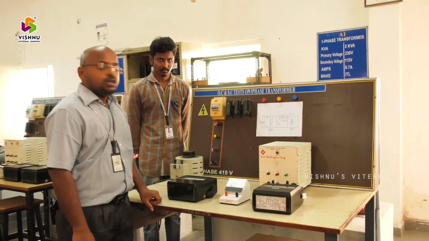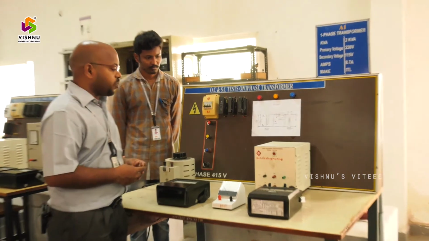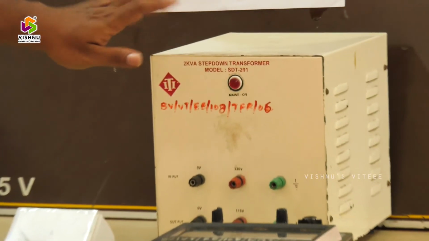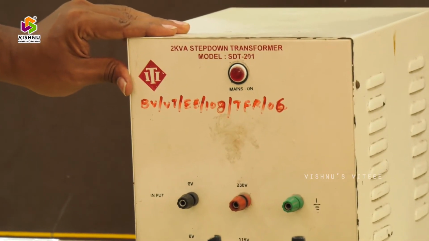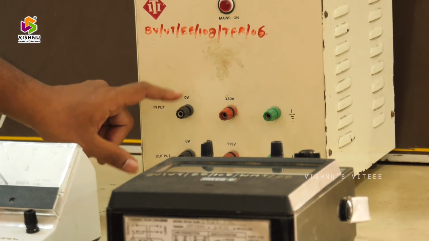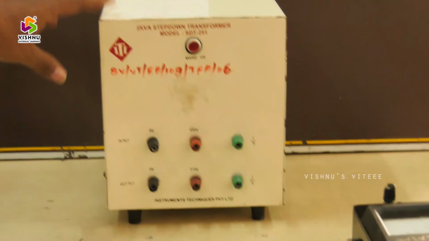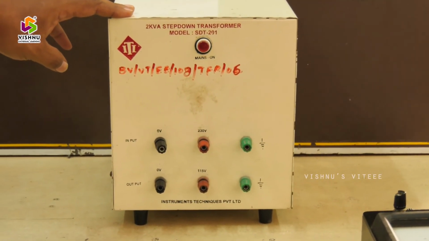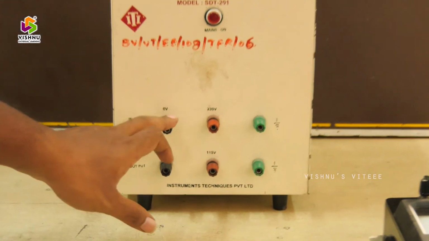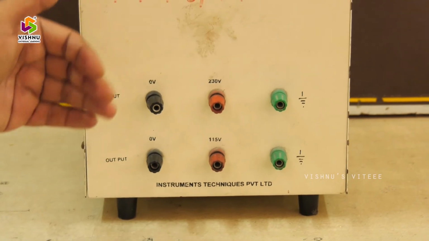Now we are seeing what components we are using in this experiment. The first main component is the 2 kVA single phase transformer. In this transformer, the main common terminals are shown as 0 to 230 volts and the other terminals as 0 to 115 volts. We can utilize the terminals as per our requirement.